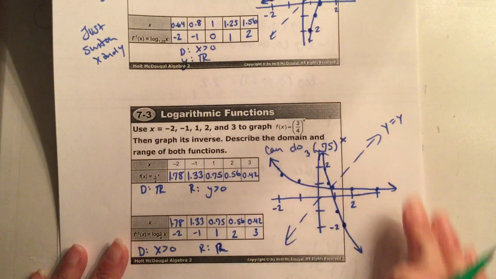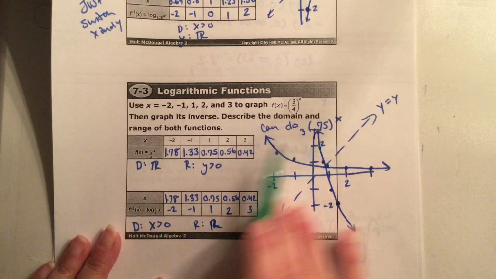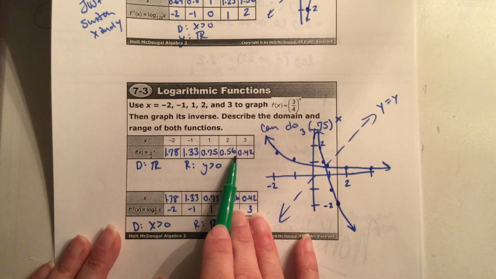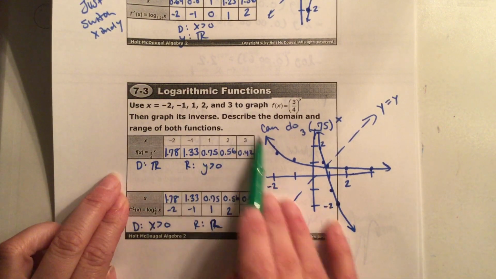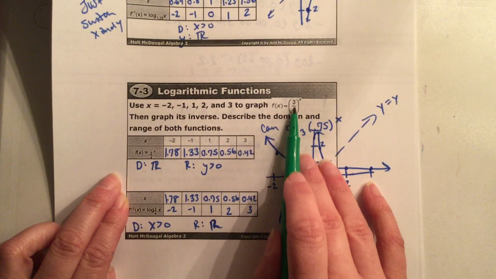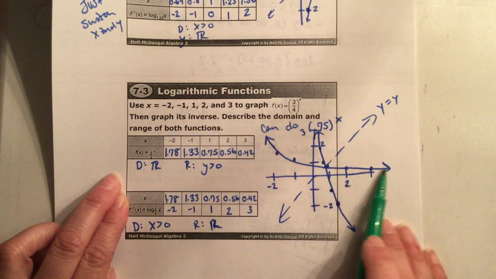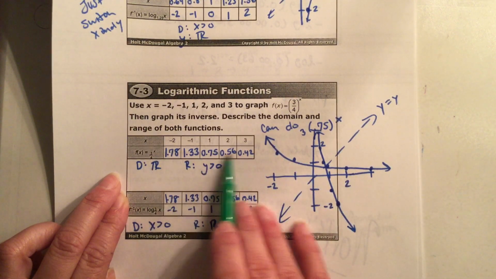Okay, so if I graphed it again, I said you can do 0.75. I found the ordered pairs and graphed it. We found that this was exponential decay because 0.75 is less than 1, so as I went from left to right, that's why the graph curved downwards. I found my ordered pairs.